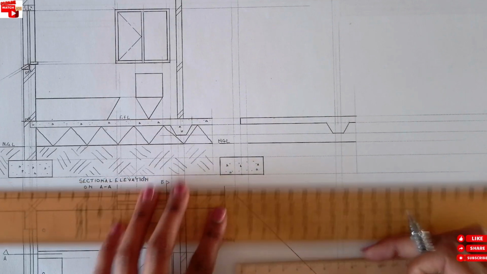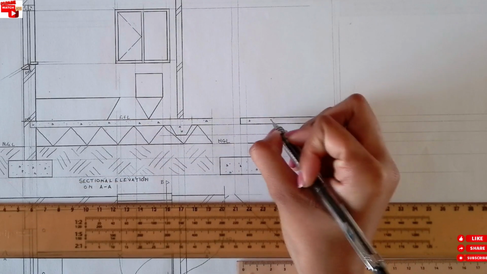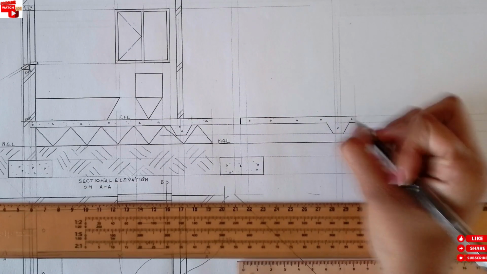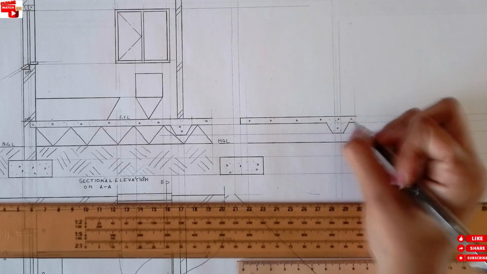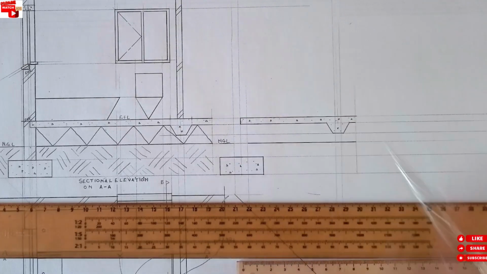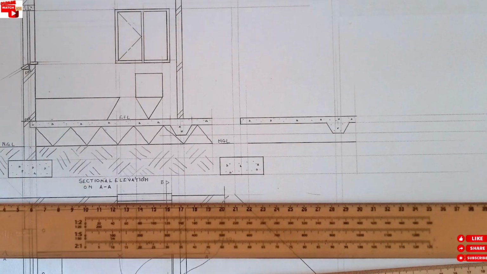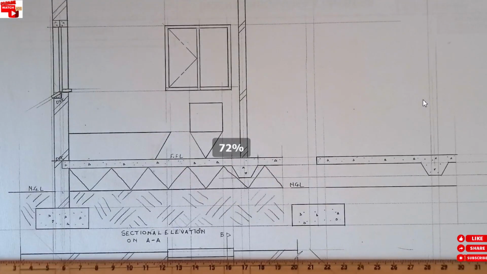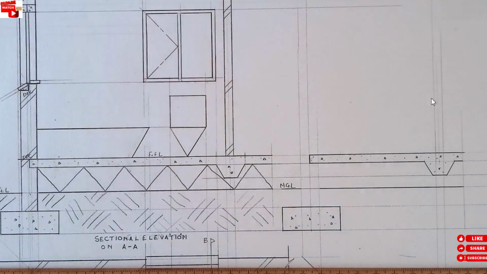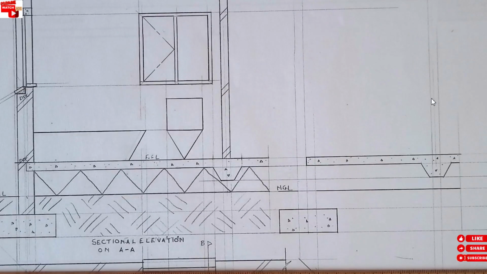So that is the concrete. Then immediately add hatching. So there is the hatching. Let me just zoom into the drawing. Then once I have that, I'm going to add the hatching for the hardcore filling and the undisturbed earth.